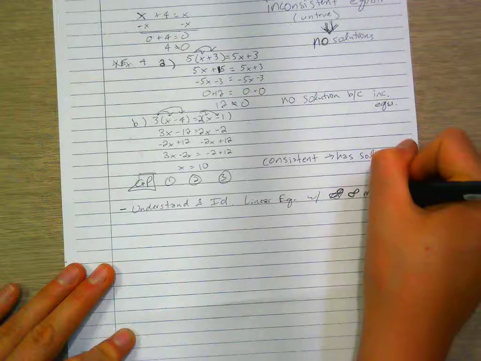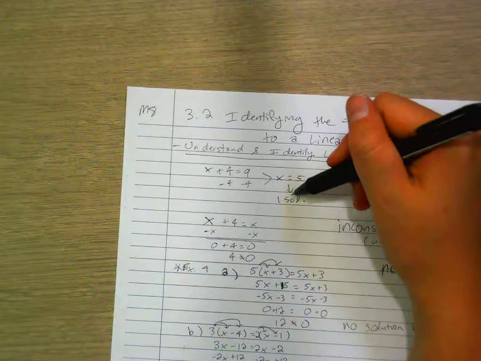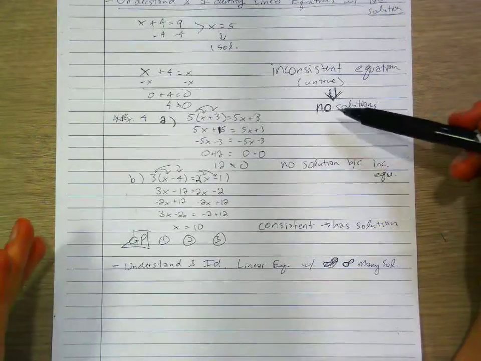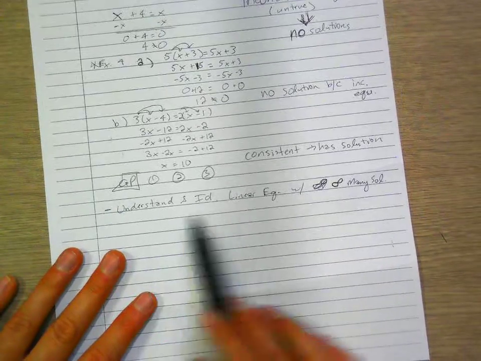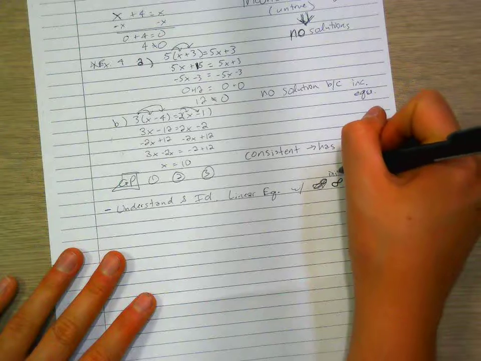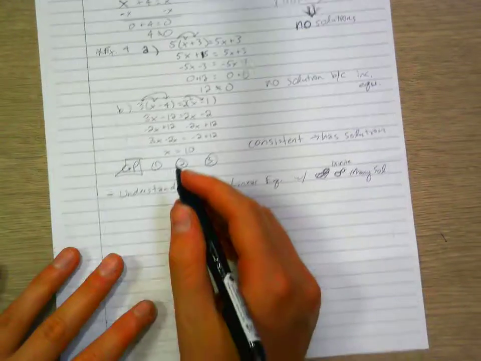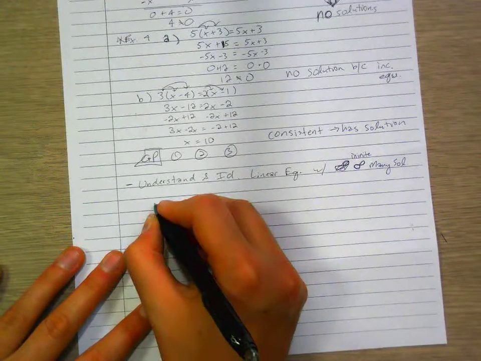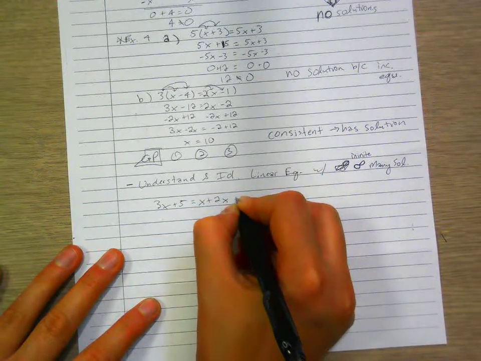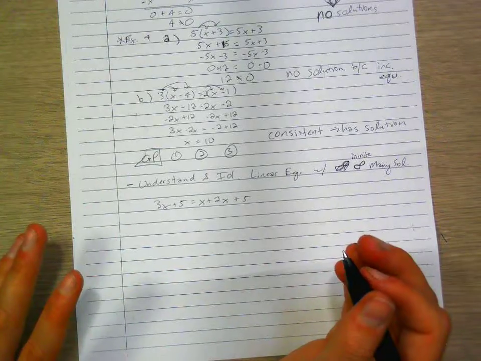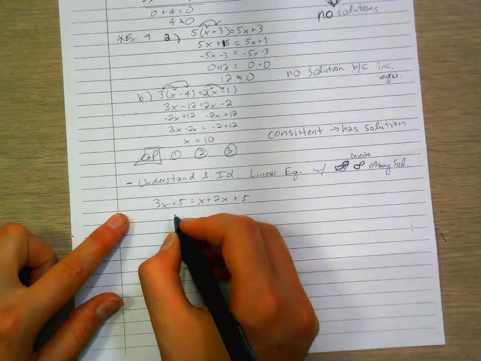Infinitely many solutions. So we've seen the ones where there's one solution. We've seen those. We can solve them. We've seen the ones with no solutions. They're inconsistent. Inconsistent equation. So let's see if there's an infinite number of solutions. Consider the equation 3x plus 5 equals x plus 2x plus 5. If you try to solve it, we'll see what happens. So let's combine like terms.